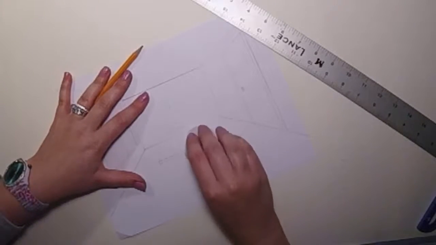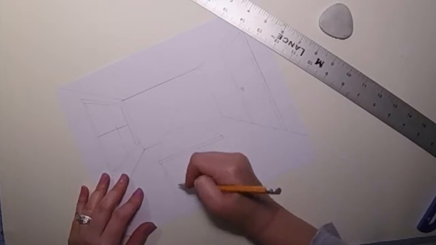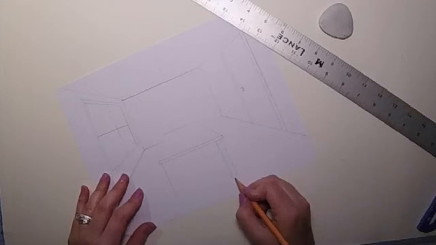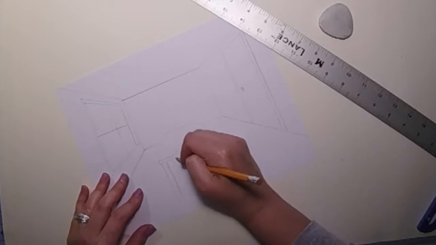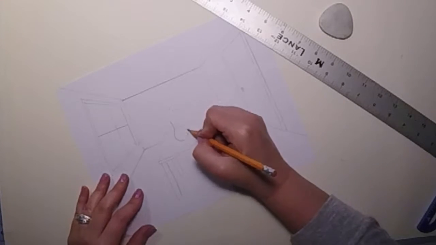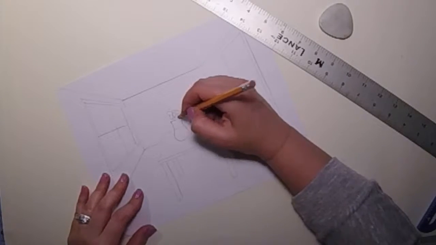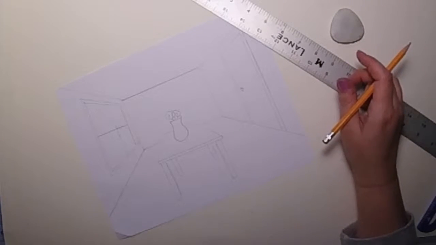You can clean up your extra marks, and then we'll add legs. I'm just going to freehand them in, adding two longer ones for the front, two shorter ones for the back, and I can even put a vase in just for an extra detail.